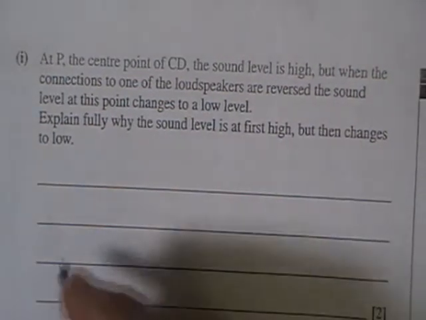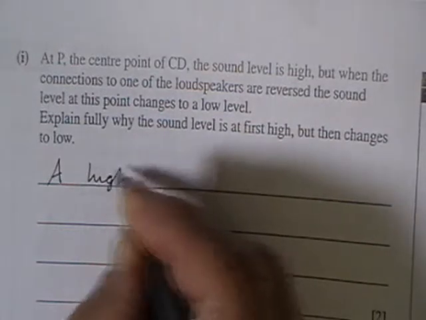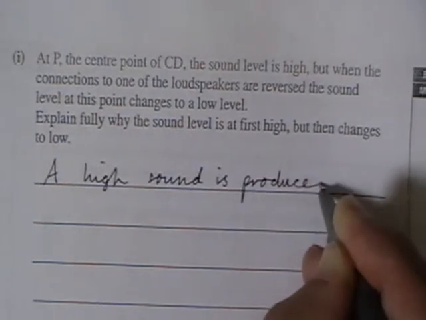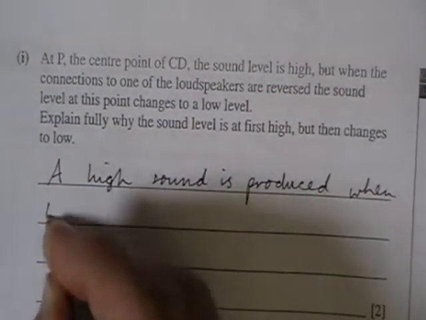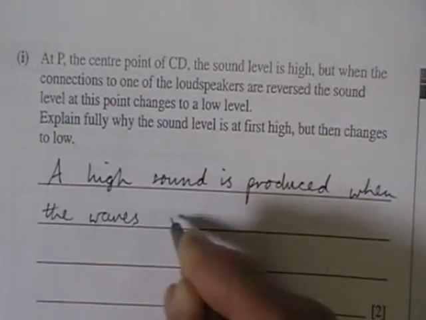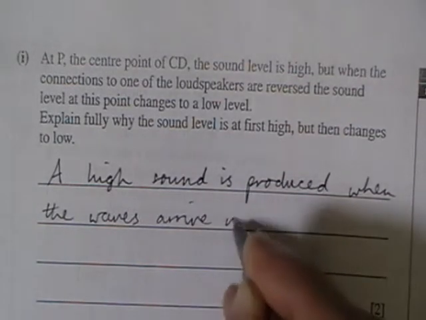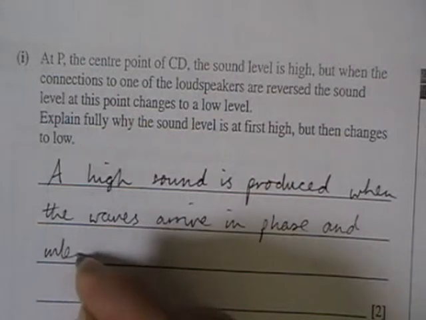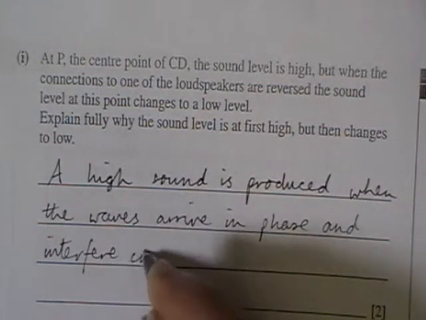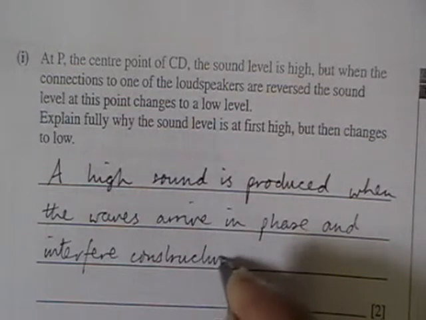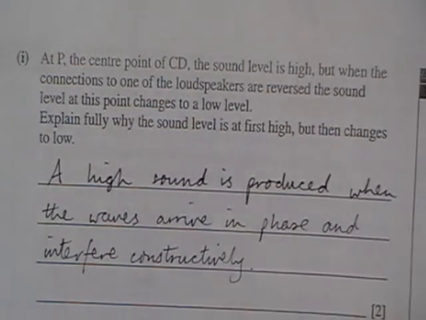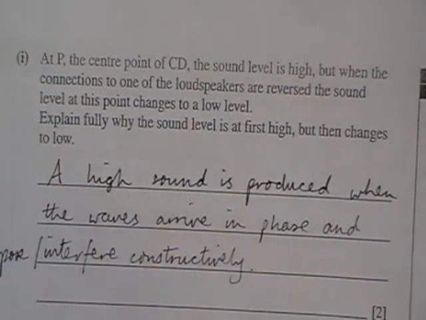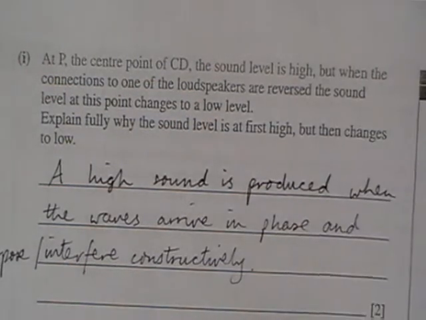Okay, so a high sound is produced when the waves arrive in phase and superpose or interfere constructively. And you could use superpose or interfere there. So superpose or interfere constructively.